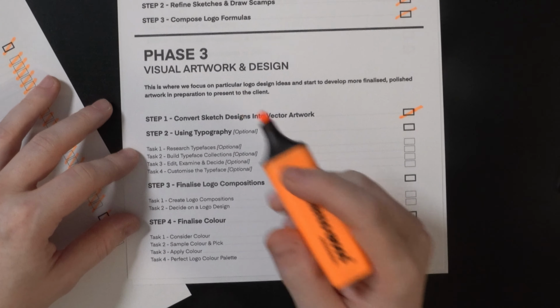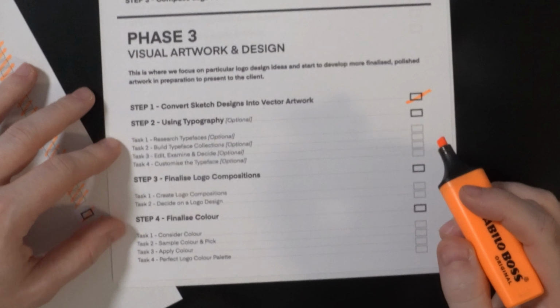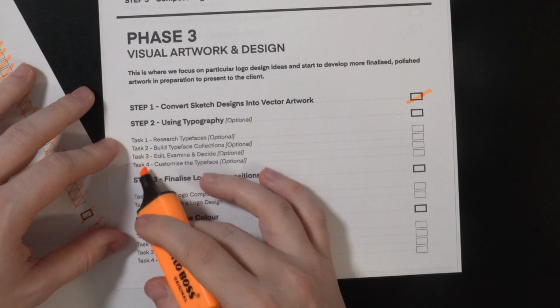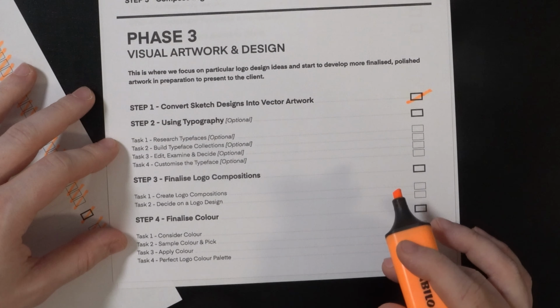So here I am with my design process checklist. If we decide not to develop customized type and look to use a pre-designed typeface, we can now move into step 2 in phase 3 and undertake the following tasks. Task 1, research typefaces. Task 2, build typeface collections. Task 3, edit, examine and decide. And task 4, customize the typeface.